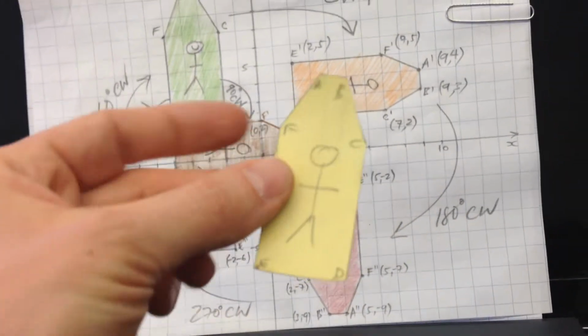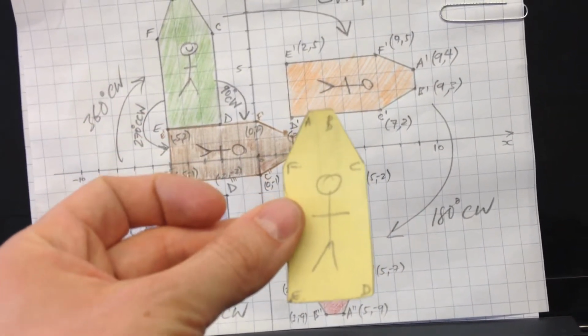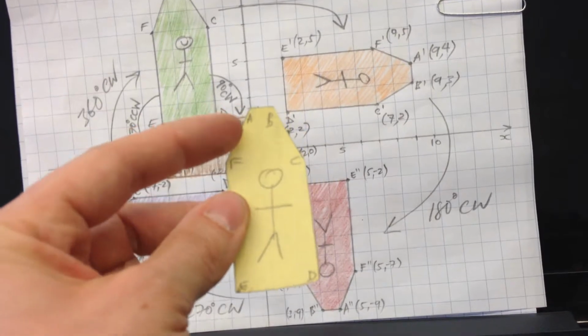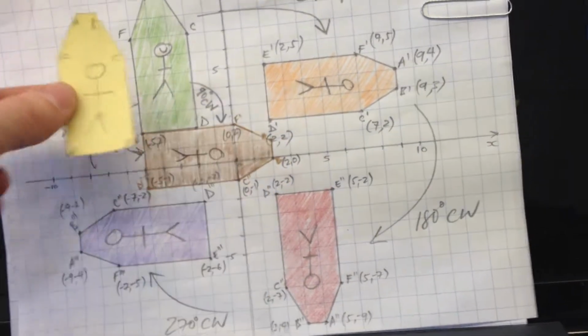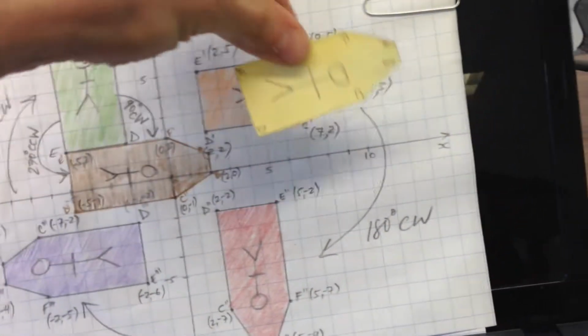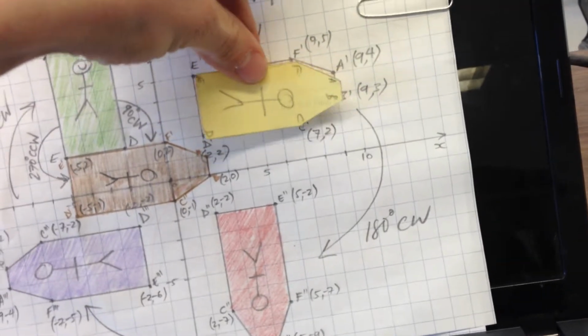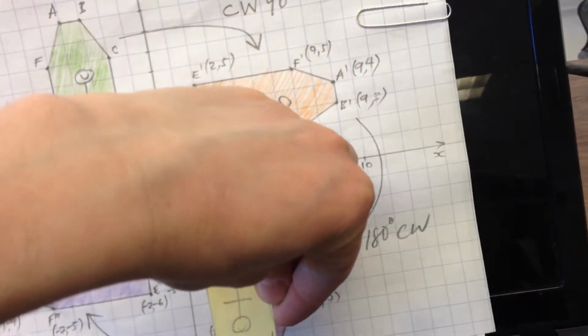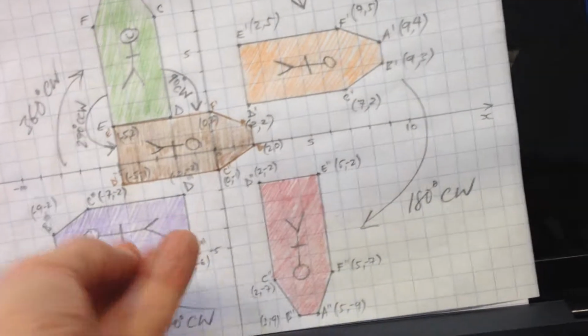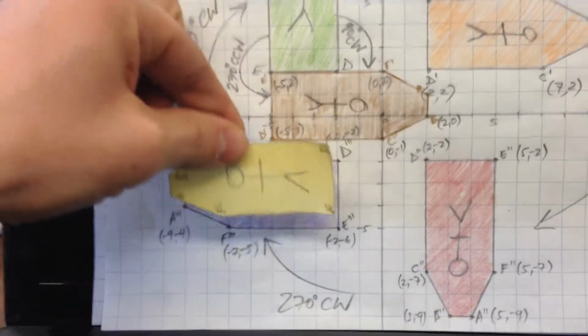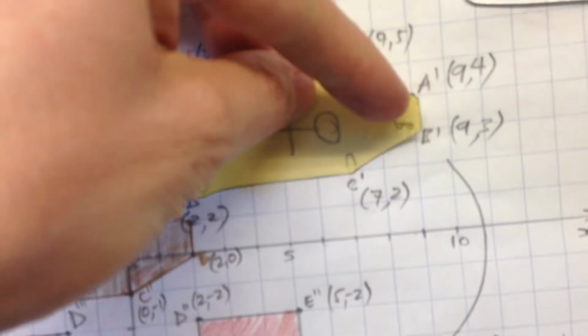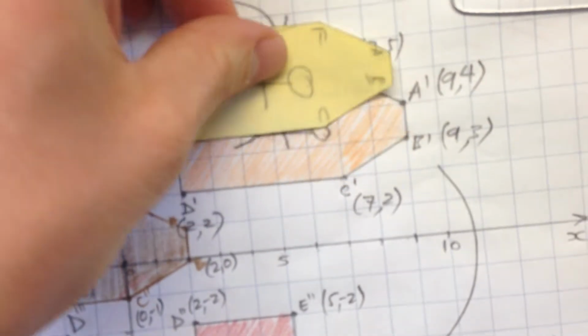So, of course, always start off with your manipulative. Label it A, B, C, D, E, F. That way, when you go to rotate it, 90 degrees clockwise, 180 degrees clockwise, 270 degrees clockwise, you will know exactly where your coordinates are going to be, where your A is going to be, your B is going to be, your C is going to be, etc.